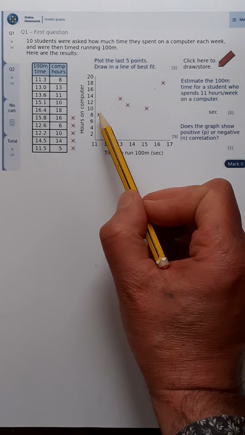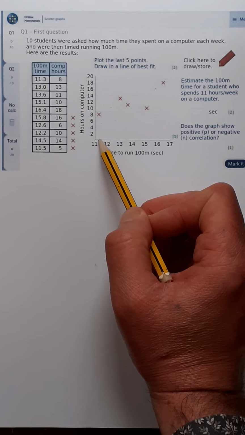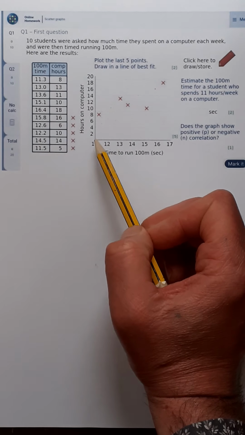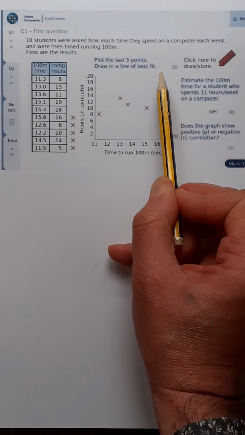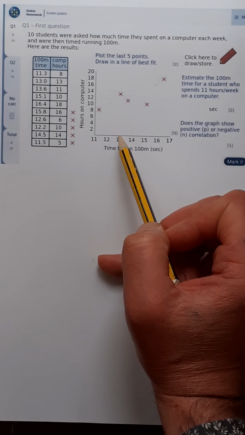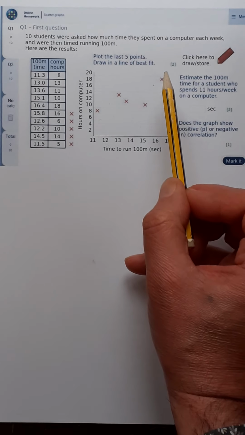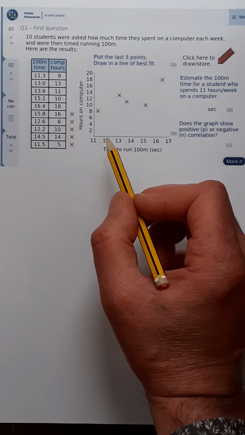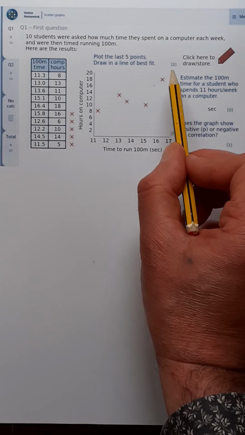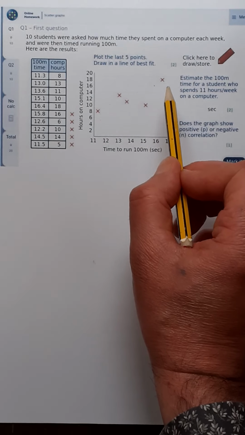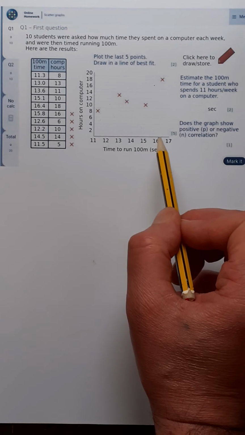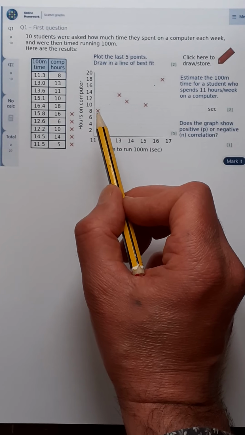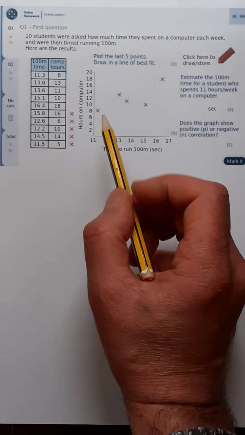So this student here would have taken 11.3 seconds to run 100 meters. That's this one here, and 8 hours on the computer. And this student up here would have taken 16.4 seconds to run 100 meters and spent 18 hours a week on the computer. So what you can see is, in general, there are going to be some students up here who spend a lot of time on the computer and take a long time to run 100 meters, and then some students down here who spend less time on the computer and take less time to run 100 meters.